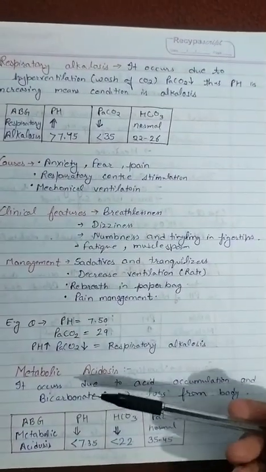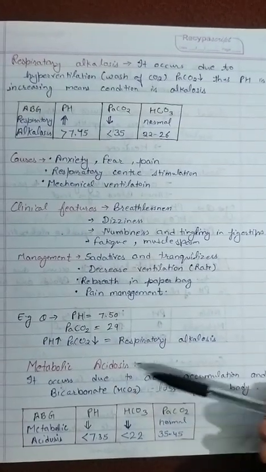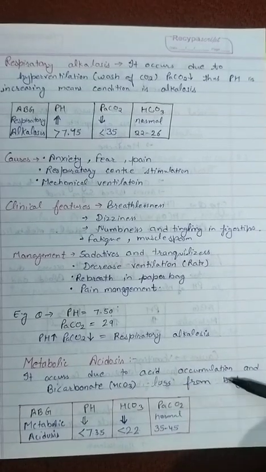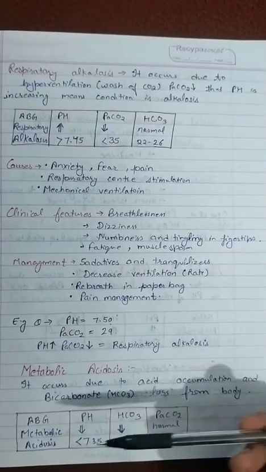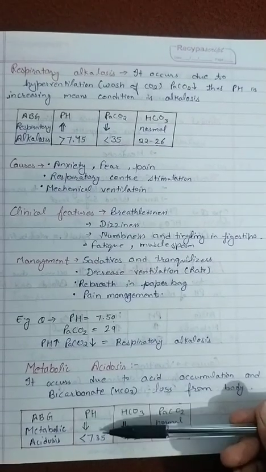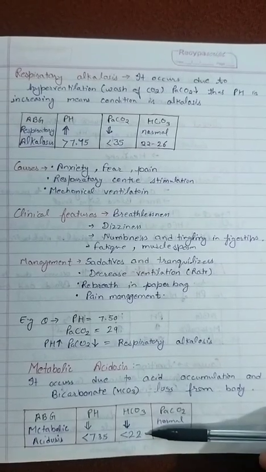So let's move to the third condition, or the metabolic acidosis. It occurs due to acid accumulation or bicarbonate loss from the body. Means acid accumulation means the acidity would increase, like acids in the blood would increase, and the HCO3 level would be decreasing.